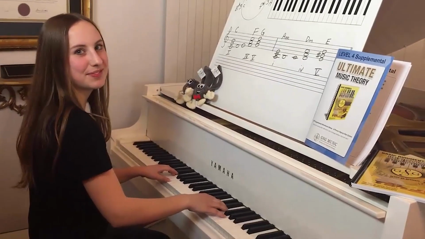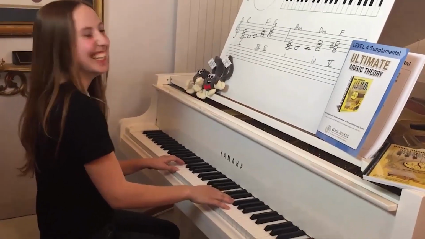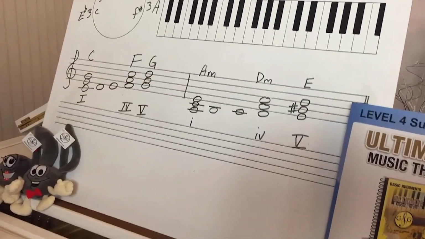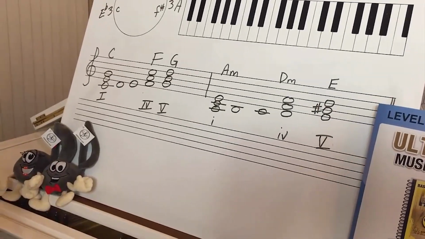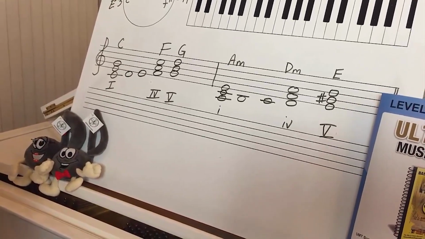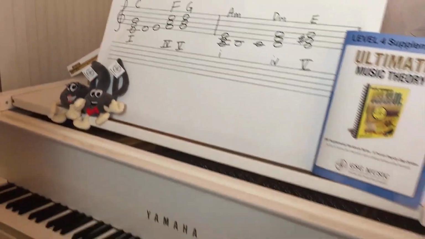Well, that's a good KISS method. Keep it super simple, right? I like it. All right, so now let's talk about your root quality chord symbols and your functional chord symbols. Now we're talking about A minor. Can you go ahead and play the A minor pentascale?